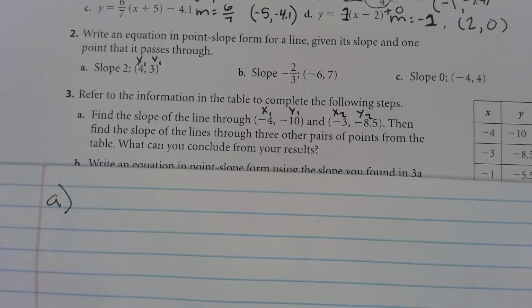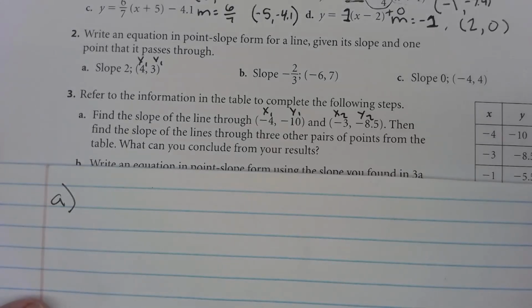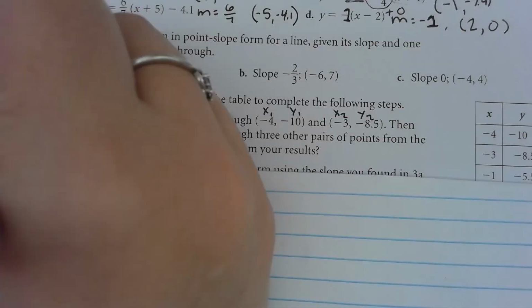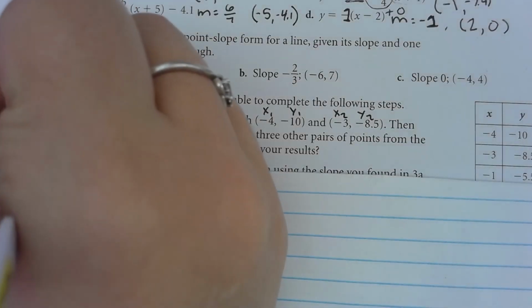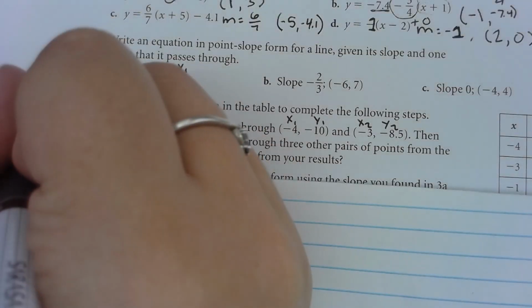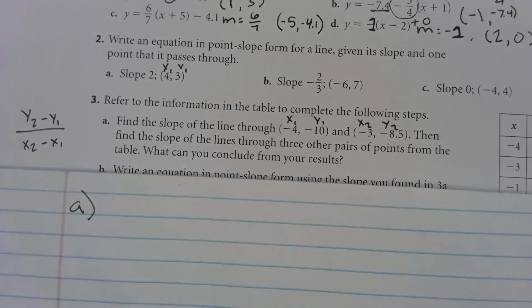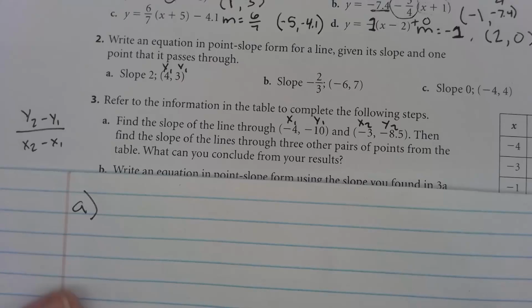What's the formula? How do we find the slope between 2 points? You were right the first time. No matter which one's y1 and which one's y2, as long as you keep the order consistent.